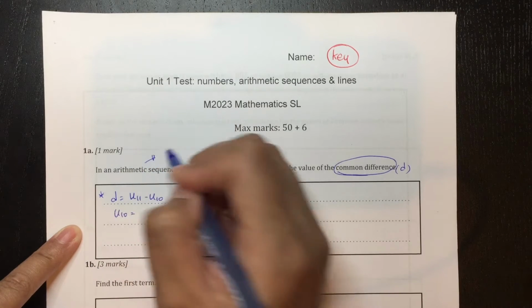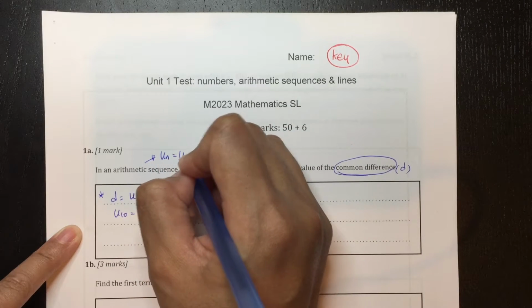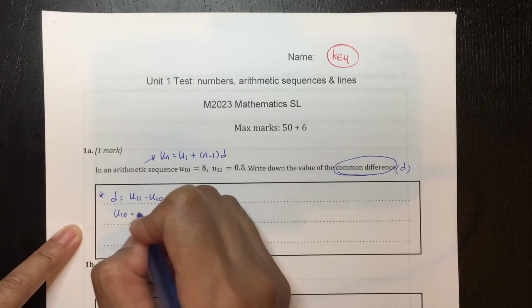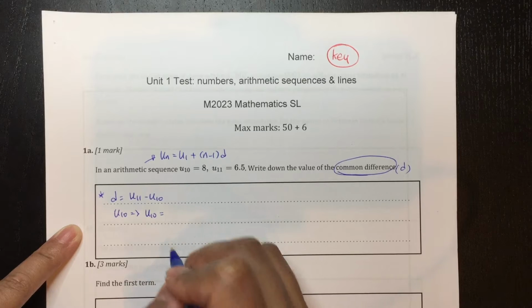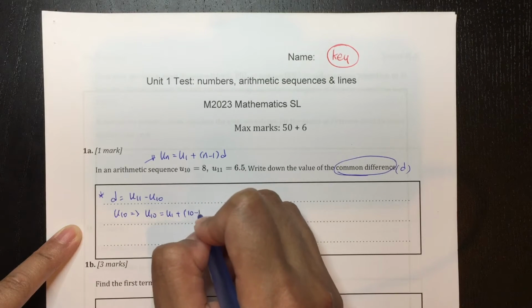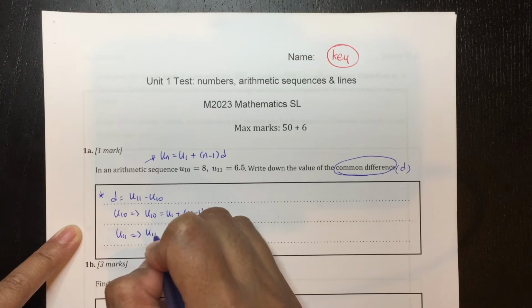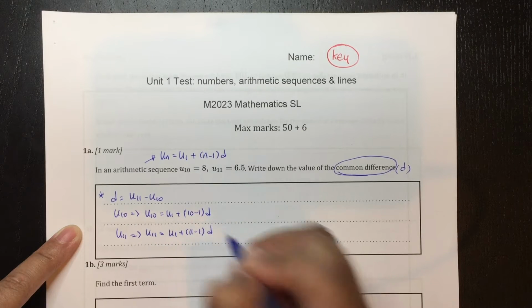The general equation is Un equals U1 plus n minus 1 times D, right? So U10 equals U1 plus 10 minus 1 times D. U11 is equal to U1 plus 11 minus 1 times D.